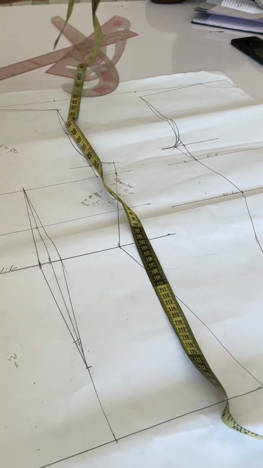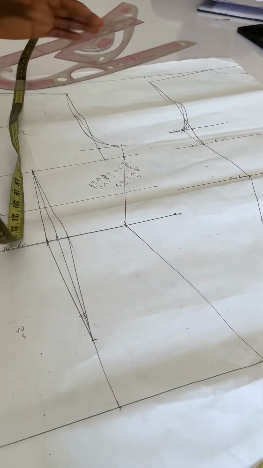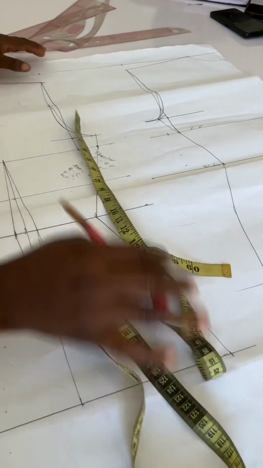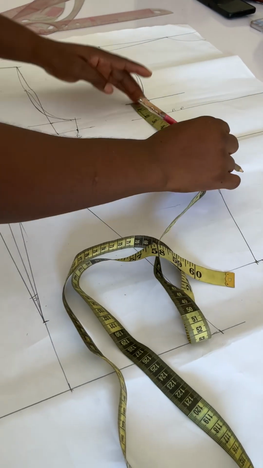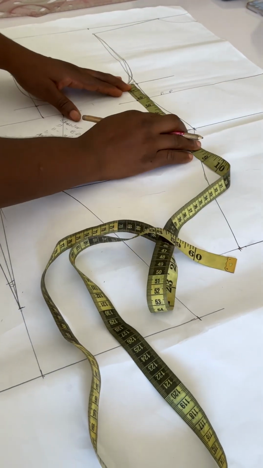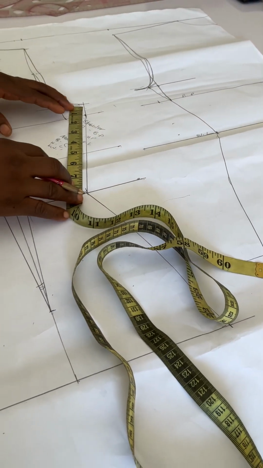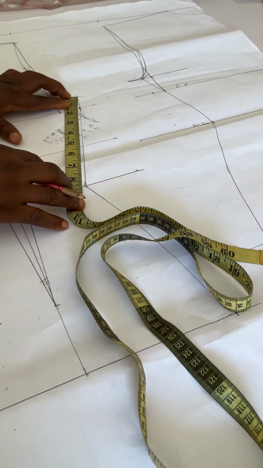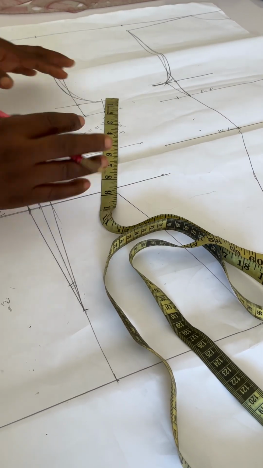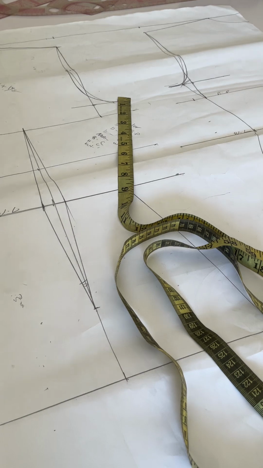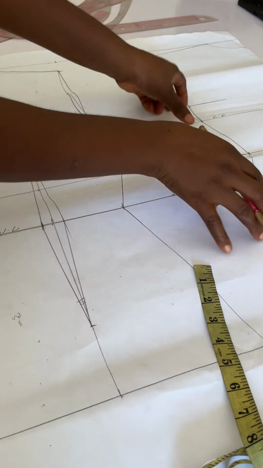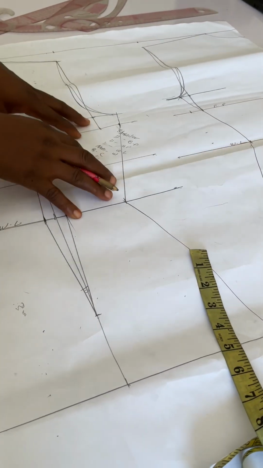So the next thing to do, if you look at your back and front pattern, from here to here, we have 6. From here to here, we have like 8.2 or thereabout. So what do you do? Because when you're sewing, you need these two sides to be equal, and here is already long.